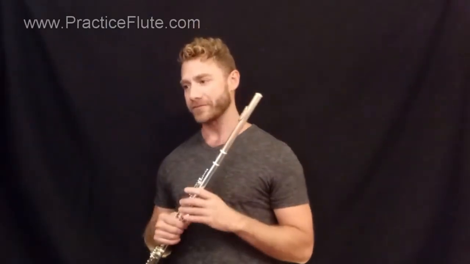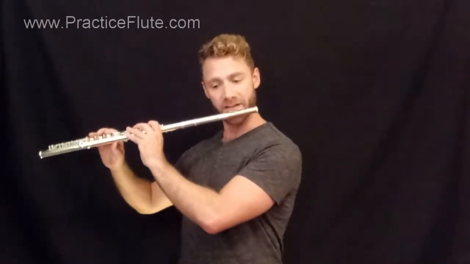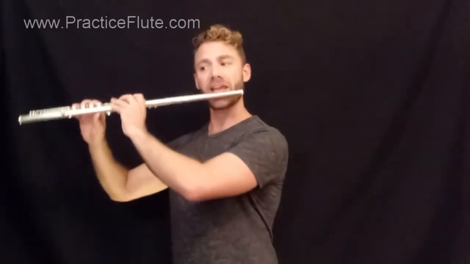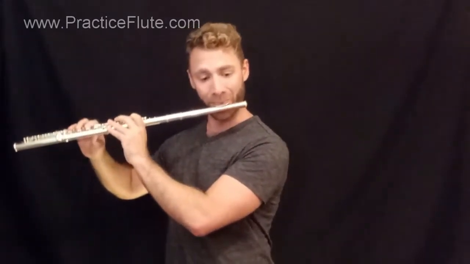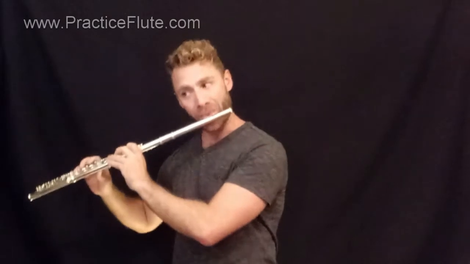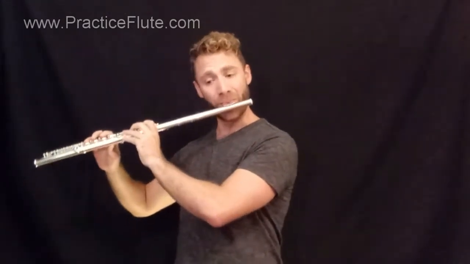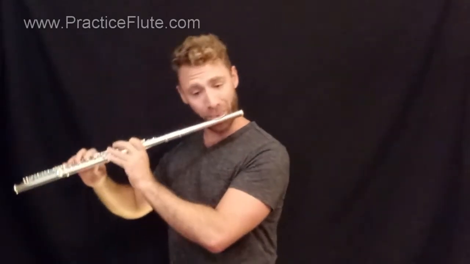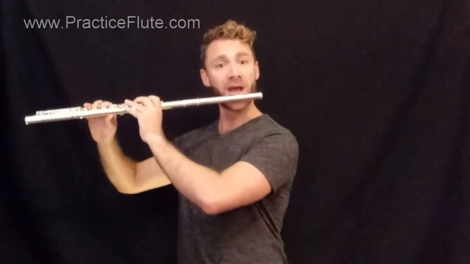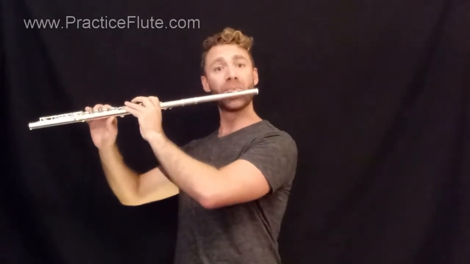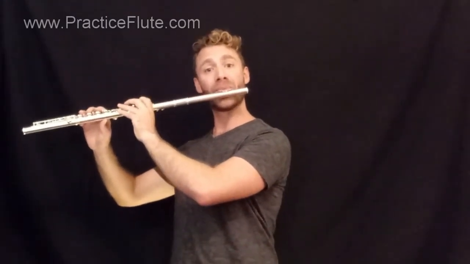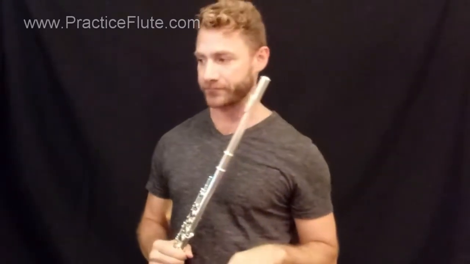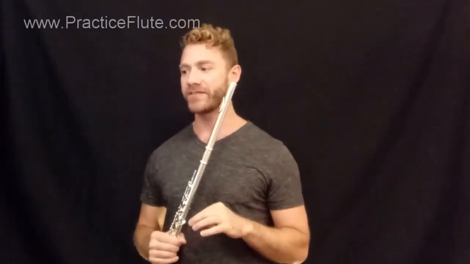Let's try playing it together. 1, 2, 3, E, and. And ending on that piano C sharp. Let's take the next 4 measures, which develops that a little bit.